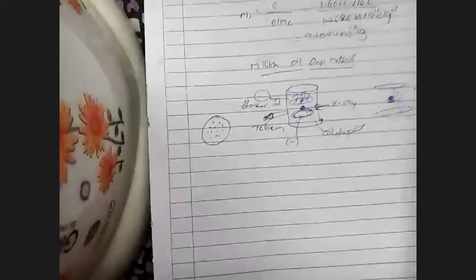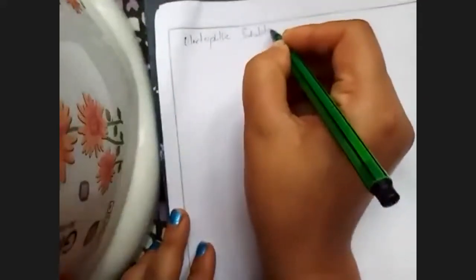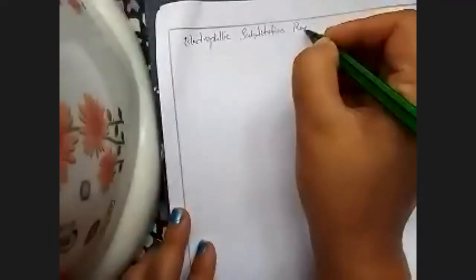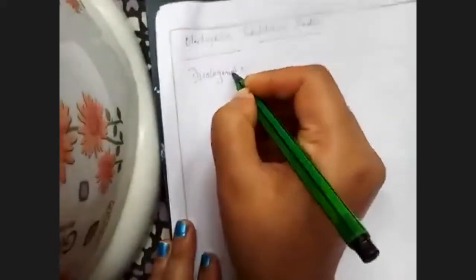Next, in electrophilic substitution reaction, you can see there will be a presence of halogenation. Okay, halogenation.